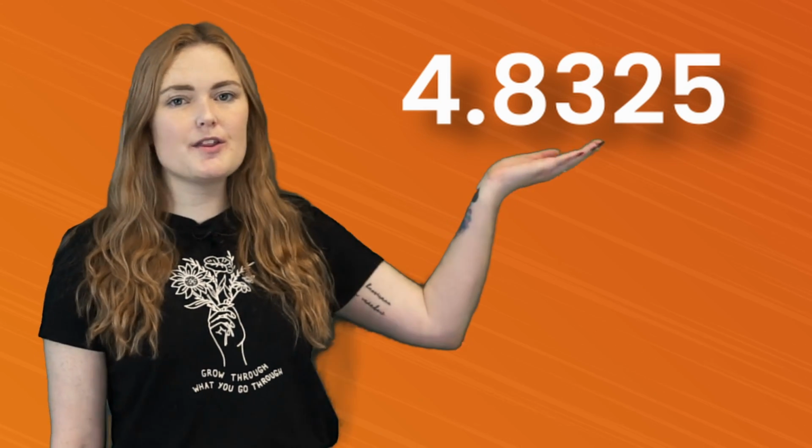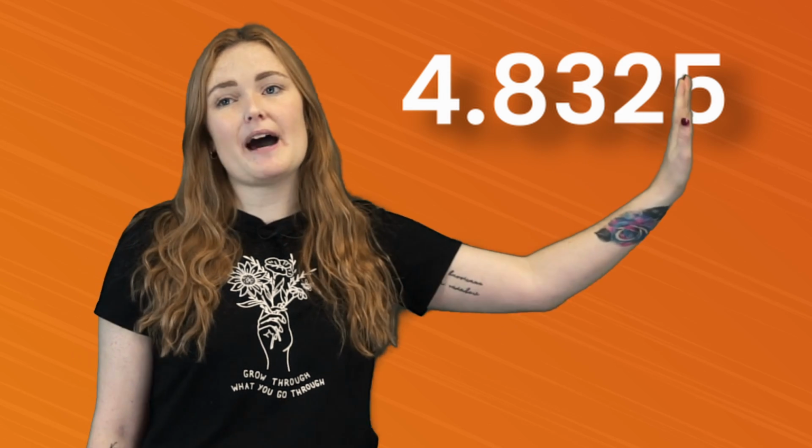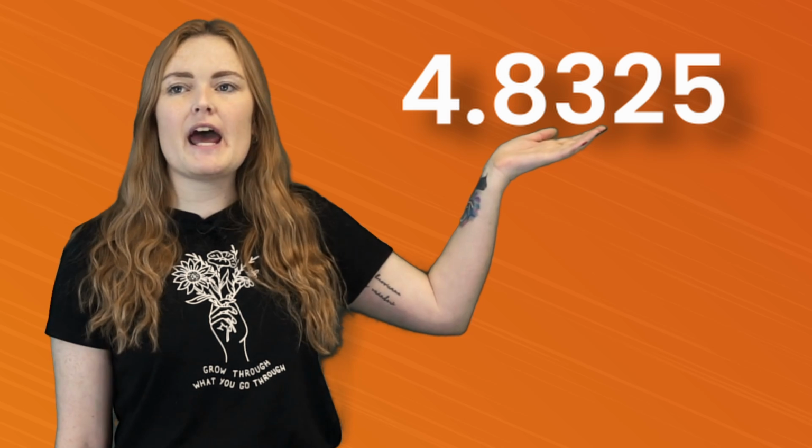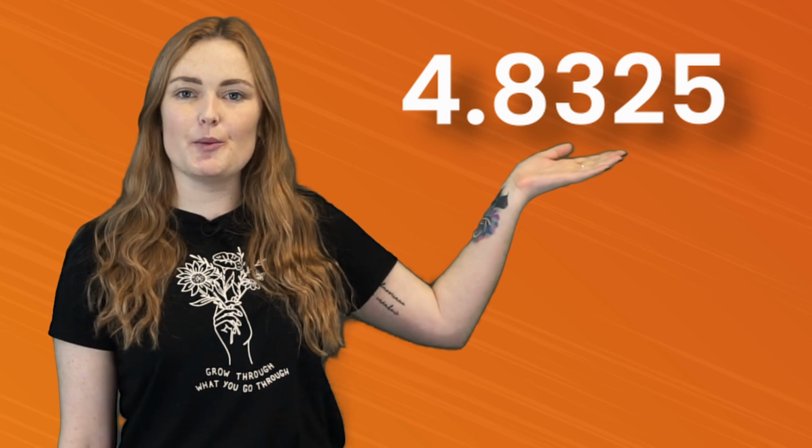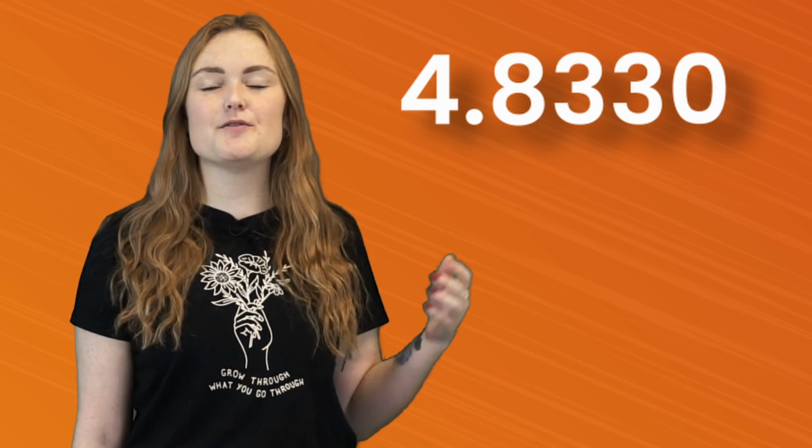Same sort of method for 3 decimal places. We just look at the third decimal place, look at the number after it, and decide whether to round up or down. So for example, 4.8325. So our third decimal place is 2. The next number is a 5, so that means we have to round up, so it becomes a 3. So to 3 decimal places, it would be 4.833.